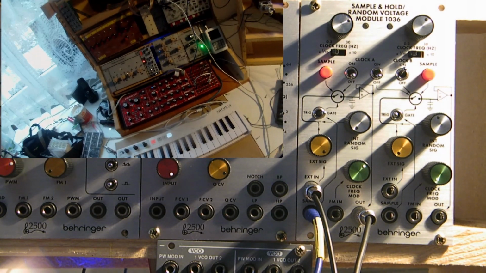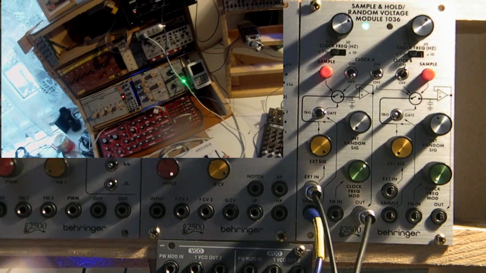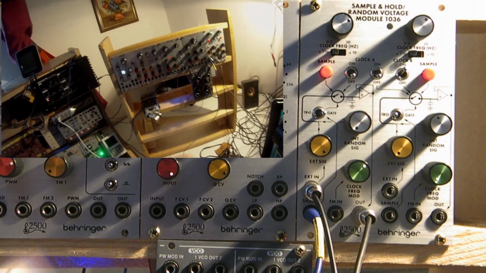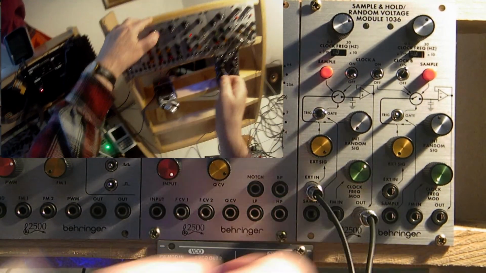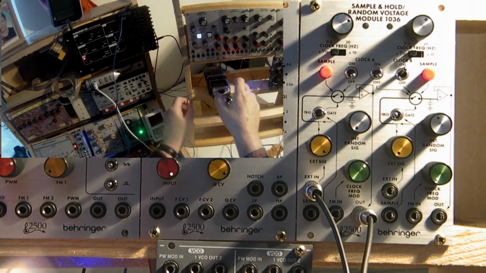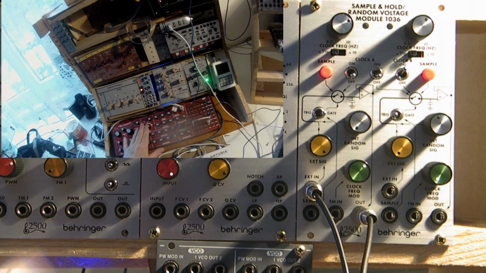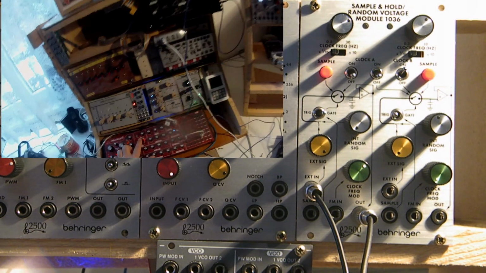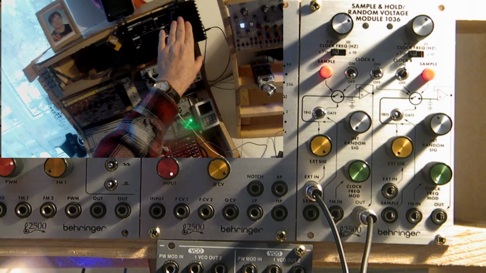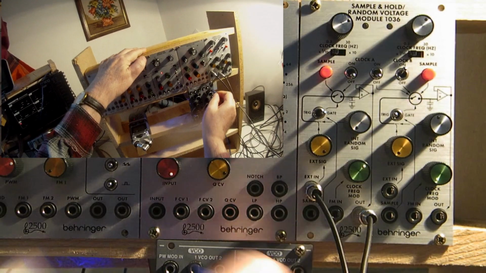Instead of triggering the sample and hold unit with the keyboard, I do something else. I trigger it with the output of the LFO here, of the Behringer's LFO, which itself is modulated by the Moog Werkstatt's LFO. Okay.